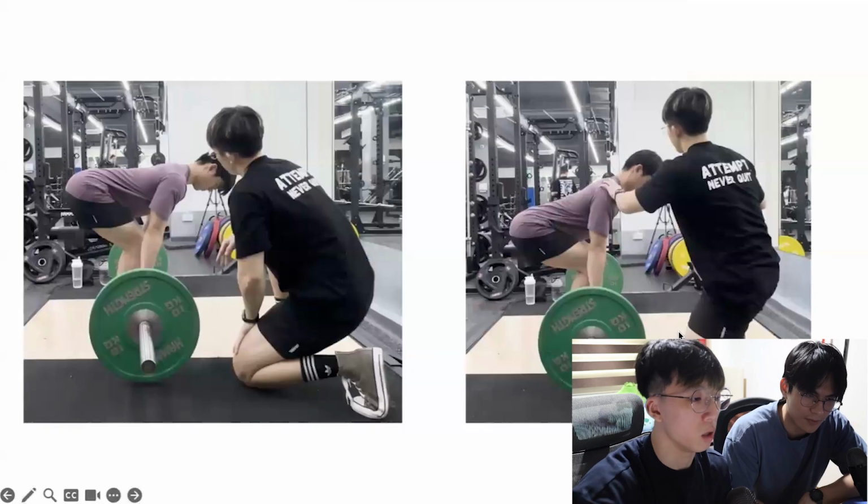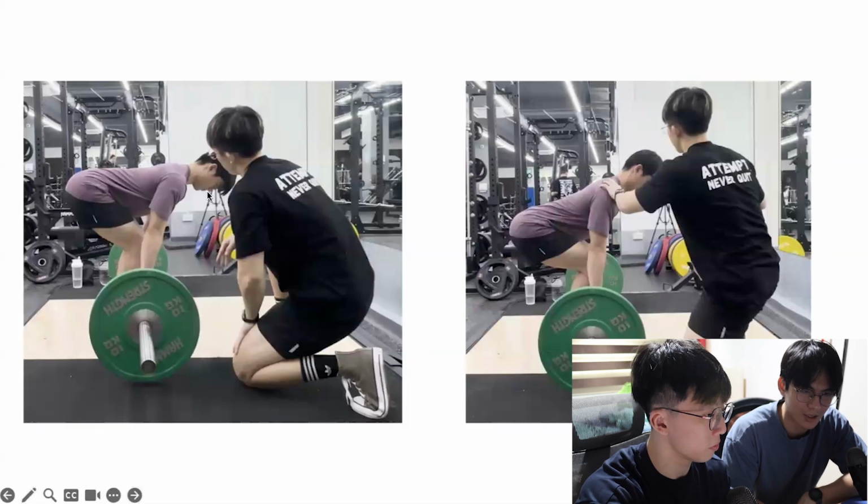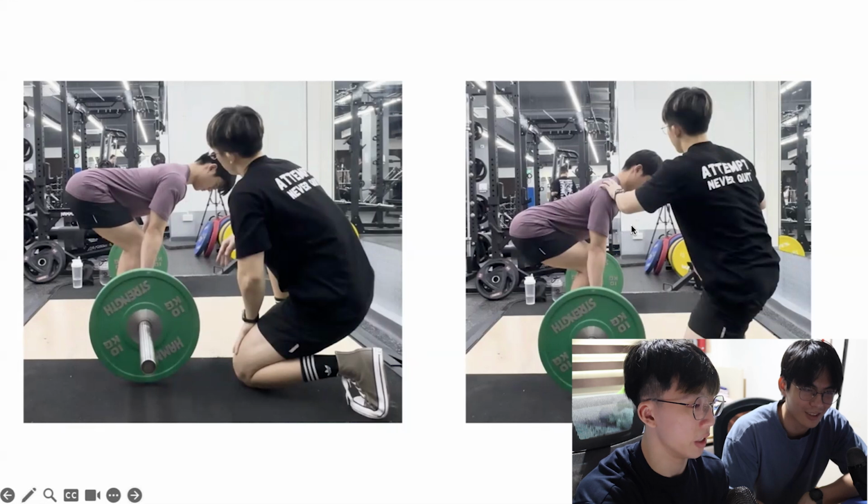So now we will talk about sitting back in the deadlift. If you look at the left and the right picture, what's the main difference you can see? I guess one is basically my butt was very high. Yes, very high, on the left one. Then the right one is much lower. Correct. Which one is more powerful? The right one is actually more powerful.